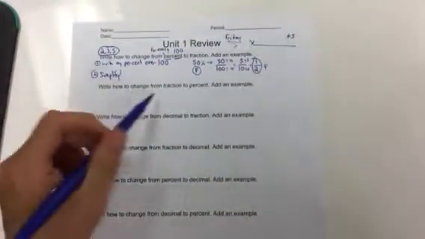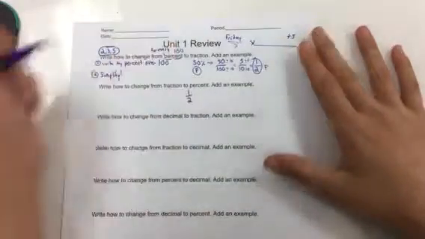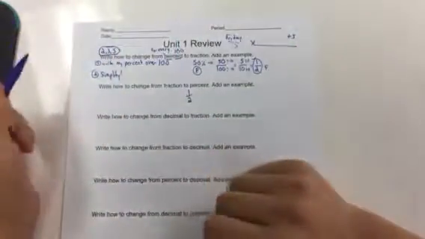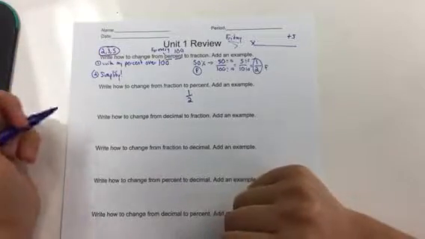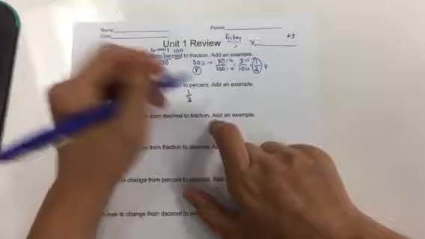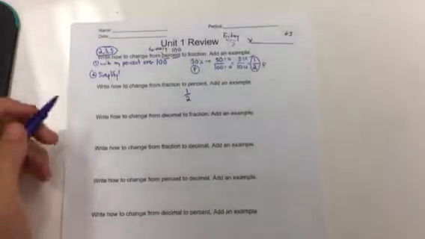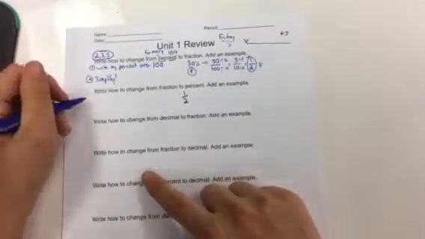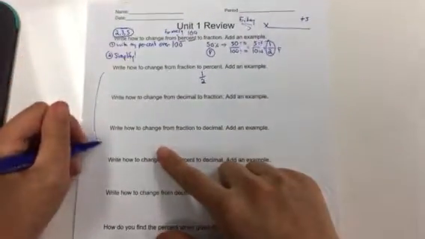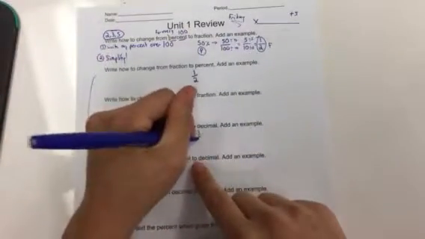Okay, next we have fraction to percent. So let me pull up my fraction. The way to do that is kind of indirect. You have to basically change it from a fraction to a decimal to a percent. And so the way I would do that is by first changing it to a decimal. If you want to look over at that, let me do a little arrow so that we can talk about how to change from a fraction to a decimal.